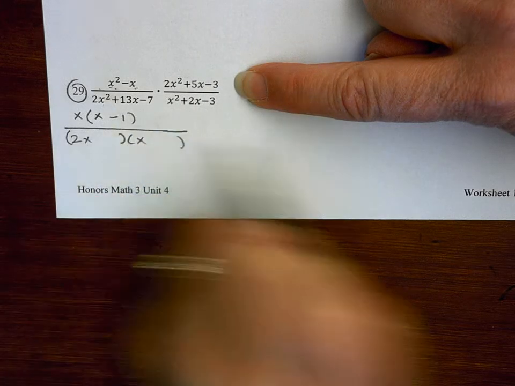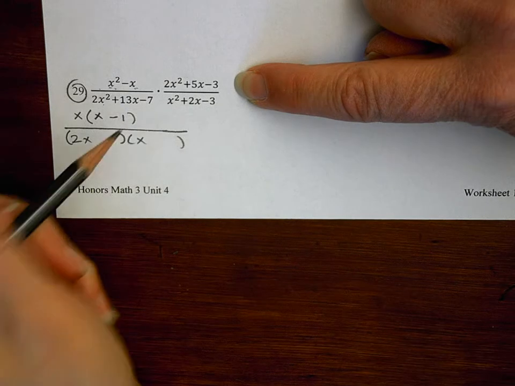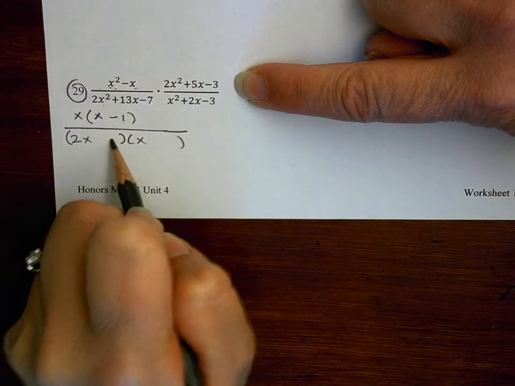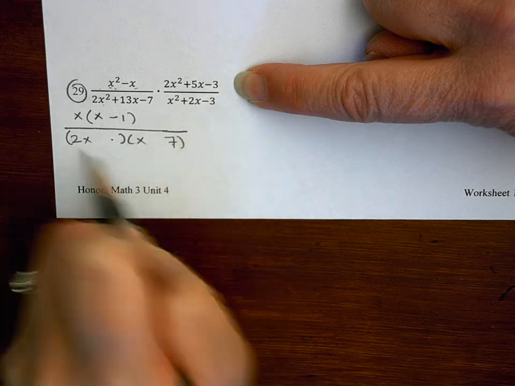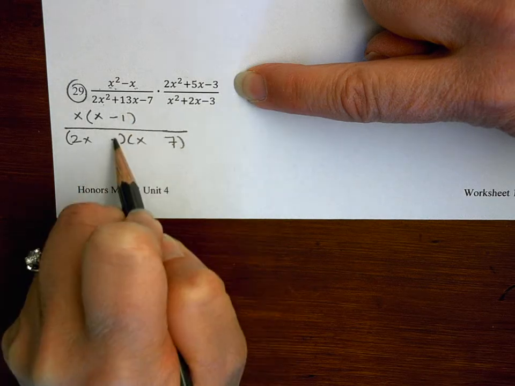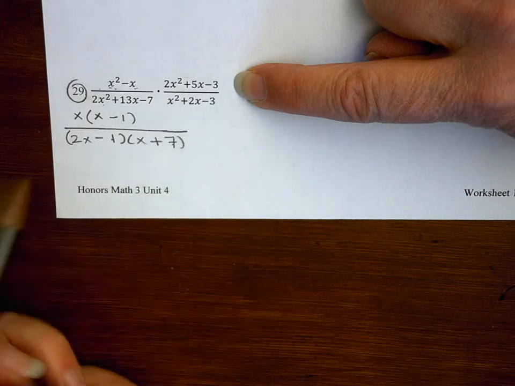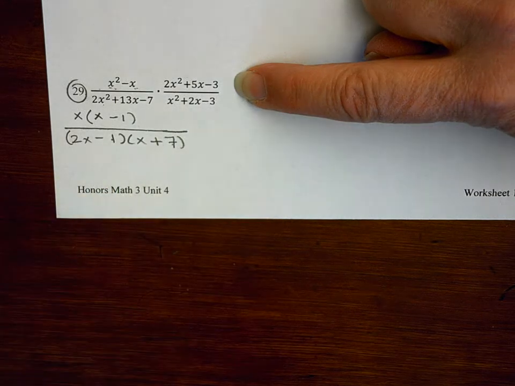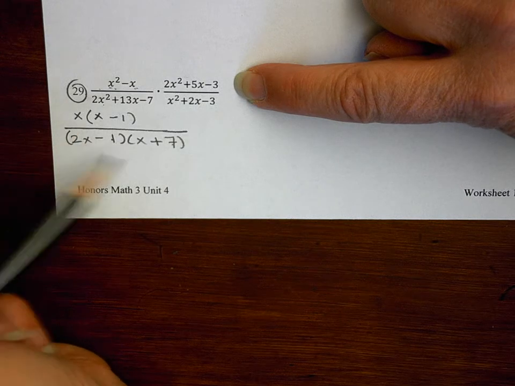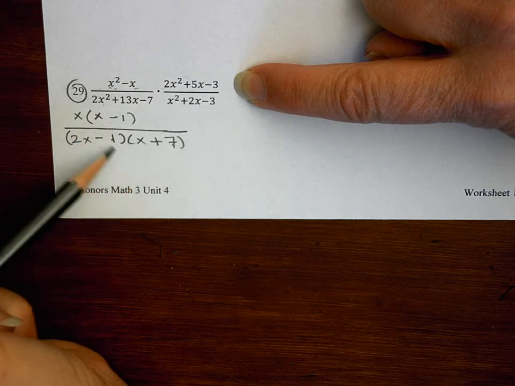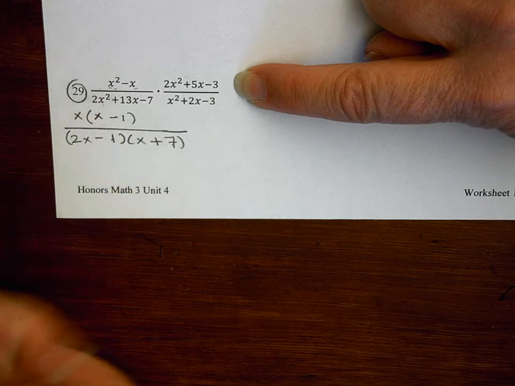And then the only way to get a 7 when I multiply is 7 times 1. So I need to decide, does the 7 go here or here? And so I'm going to put it here because I know that will give me 14x, which gets me close to that. And I want 7 to be positive, 1 to be negative. So again, I'm just guessing and checking while I go. So I have 2x squared, and then this will give me 14x minus 1x, and then negative 1 times 7.